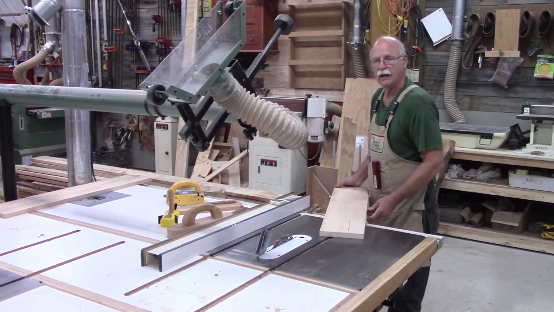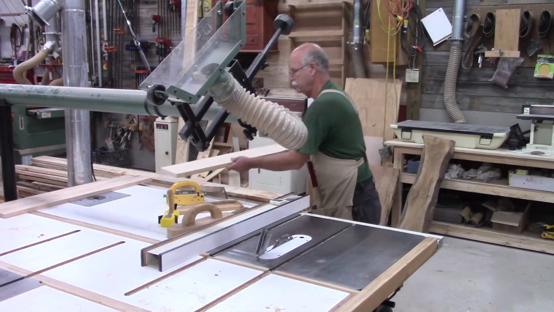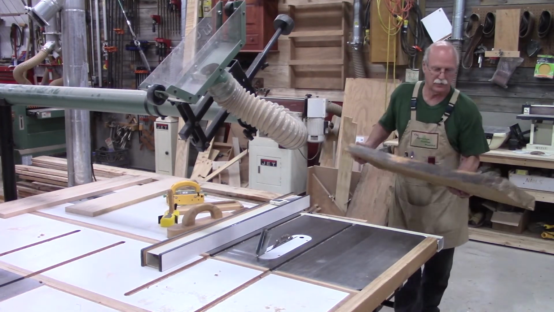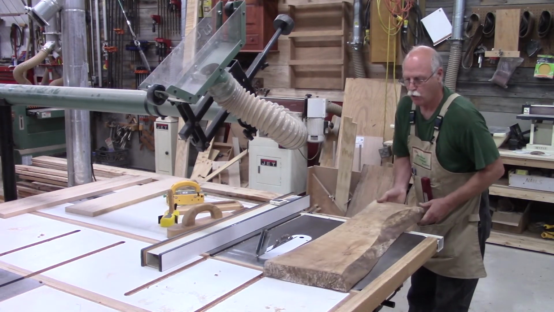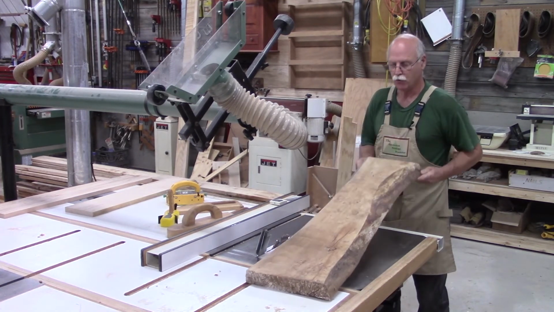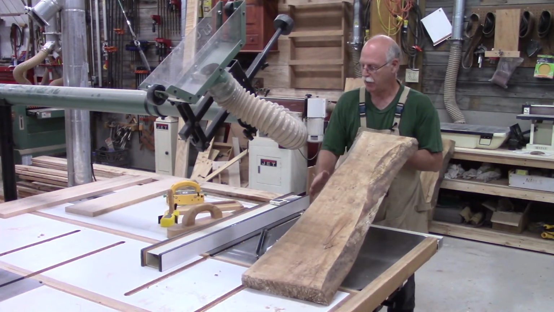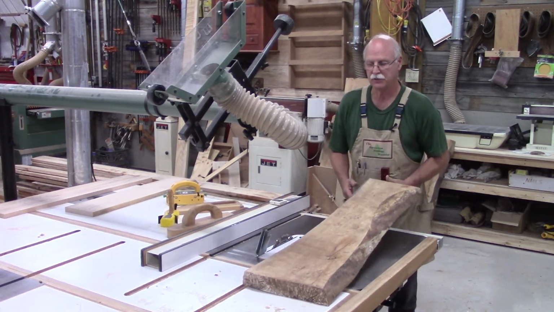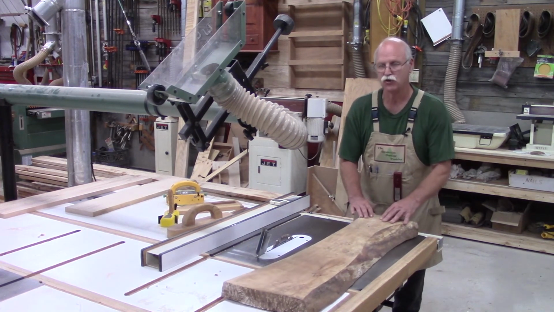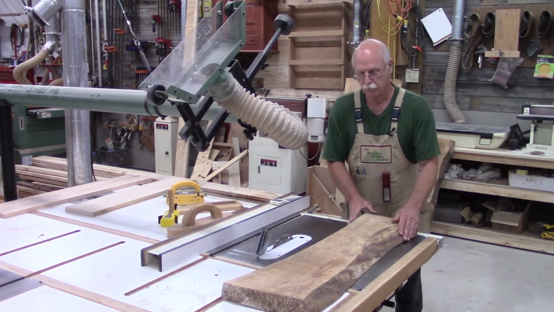Now let's look at the outcome of some of the uncontrolled forces. And for that, I've got a piece of 9/4 live edge maple. Now if I were to rip this, as you can see, live edge, I don't have a straight edge to go against the fence, so that means I'm not able to push this in a straight line. So that's an uncontrolled force.